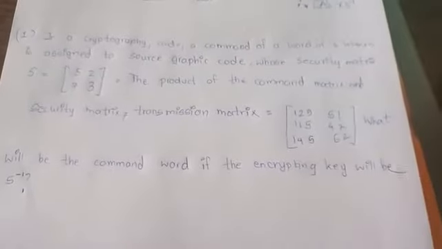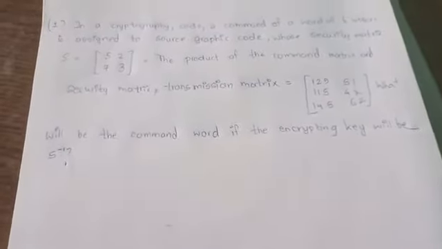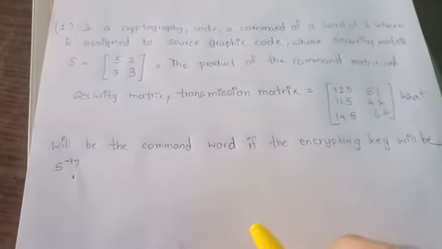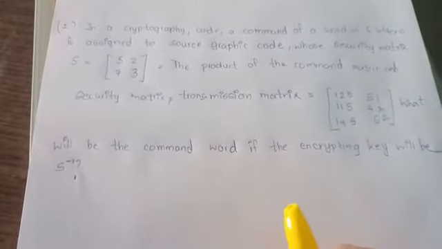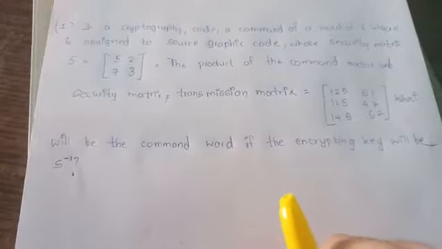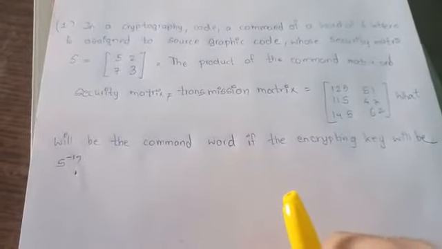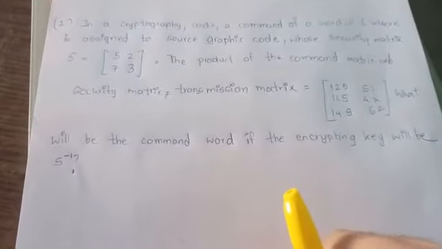So now similarly, we have been given a decrypting problem here. So we will try to solve it using the similar algorithm we have discussed above. First, in a cryptography code, a command word of 6 letters is assigned to a source graphic code whose security matrix S is [5 2; 7 3].